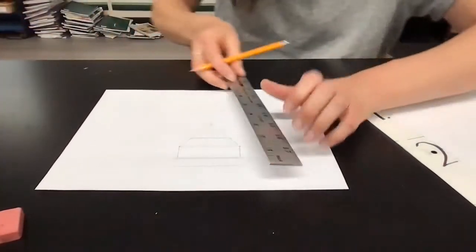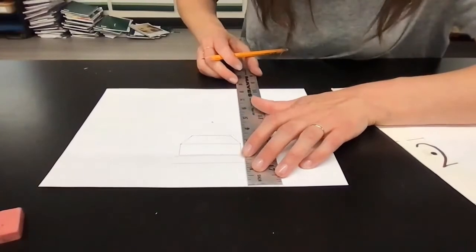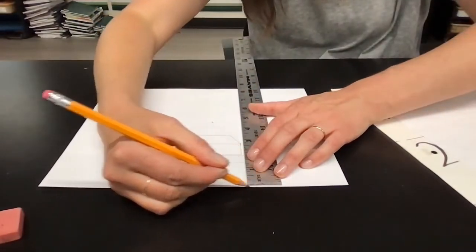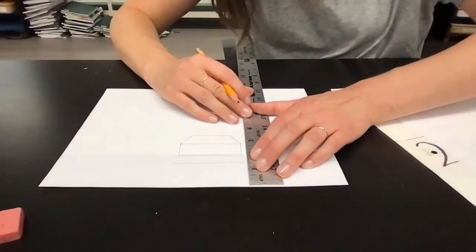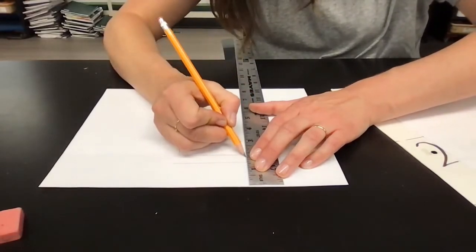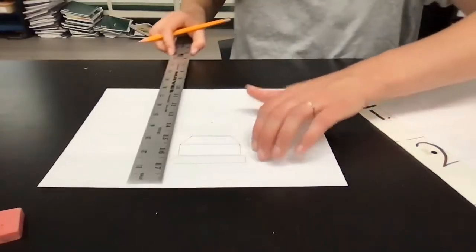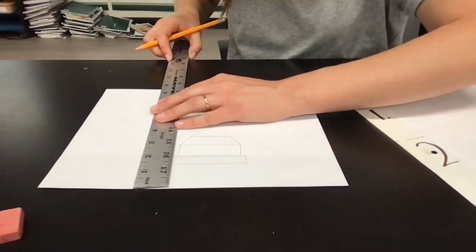So now I've got that. And then I'm going to make 2 vertical lines. And if you remember, I'm lining my ruler up with my paper here so that I get a true vertical line so that it's nice and square.